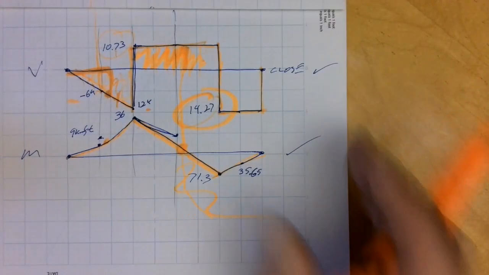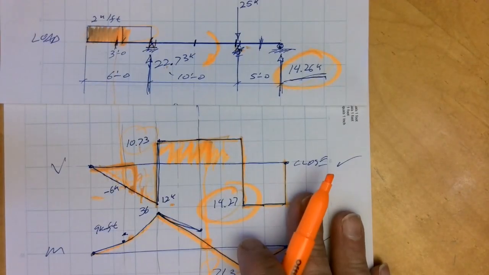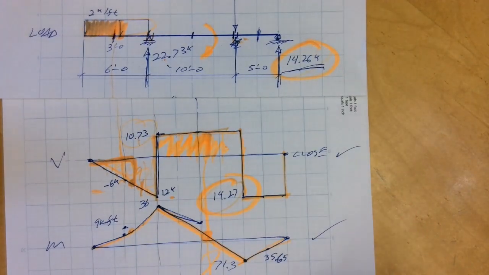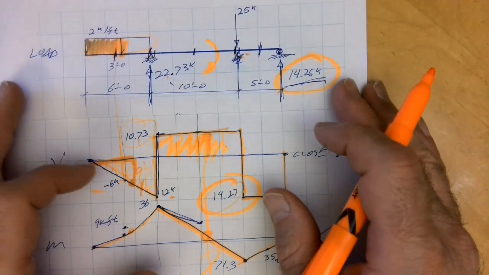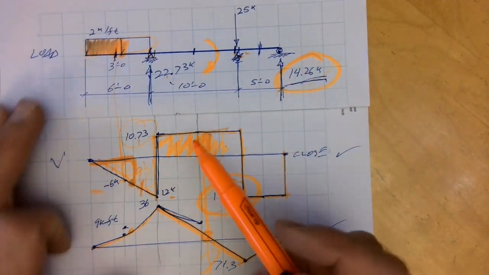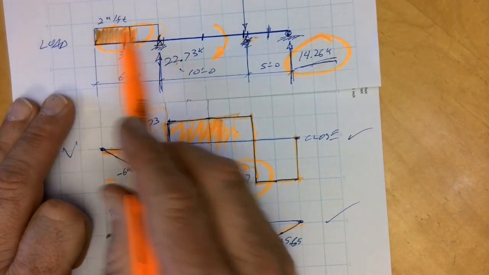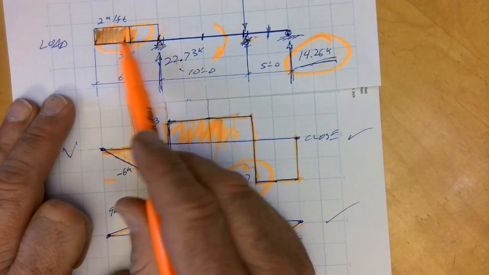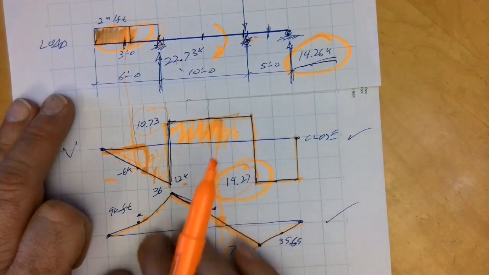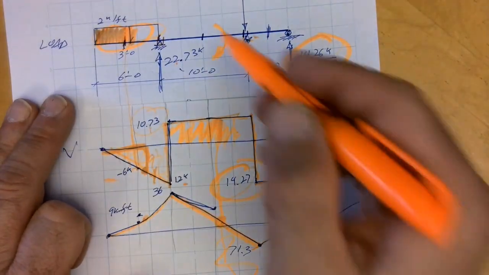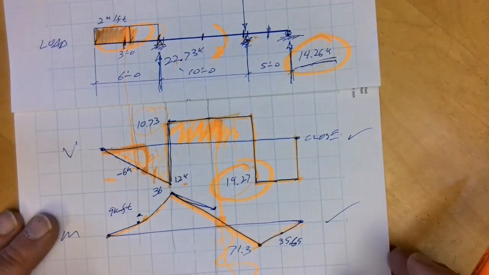So bottom line is, the way I just showed you, it's kind of a brute force method of doing it. When this stuff gets slightly more elegant, you start summing areas of the load diagram and the shear diagram, and it relates to each other. So this is where it becomes powerful.